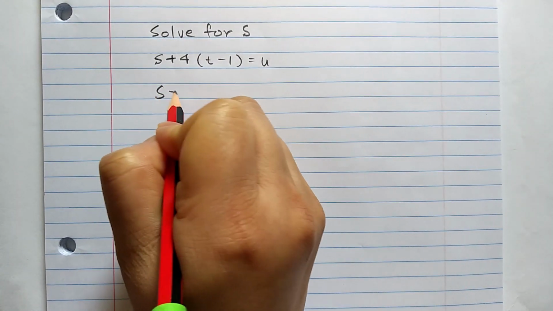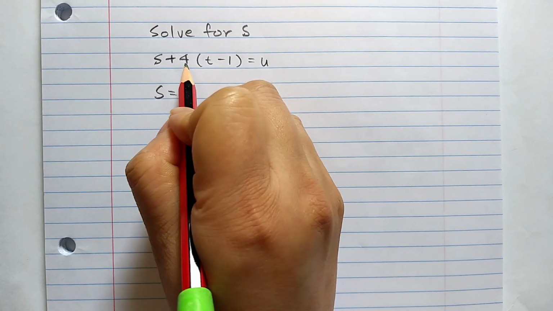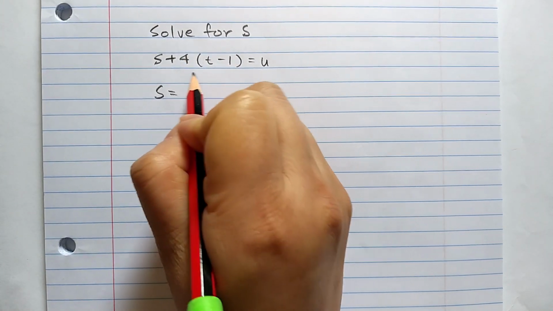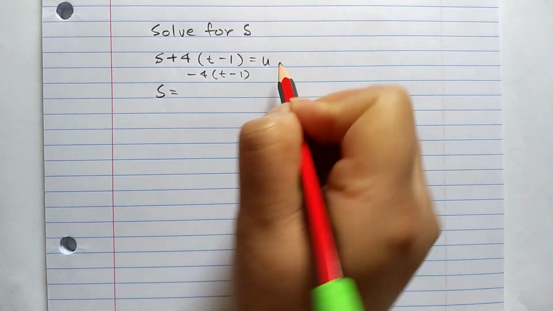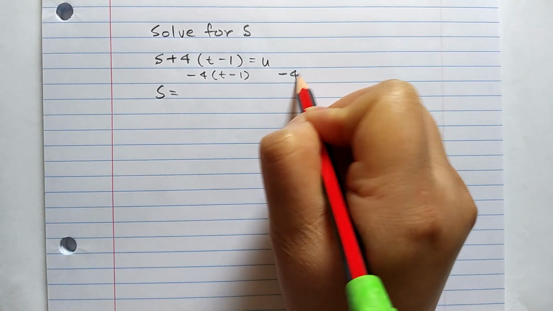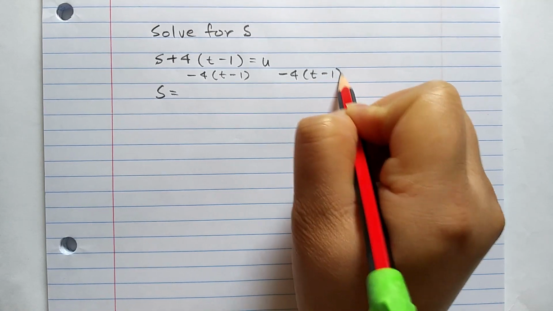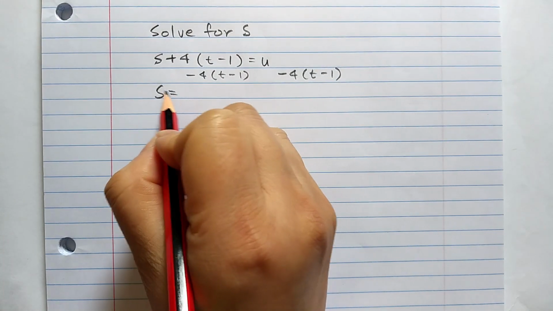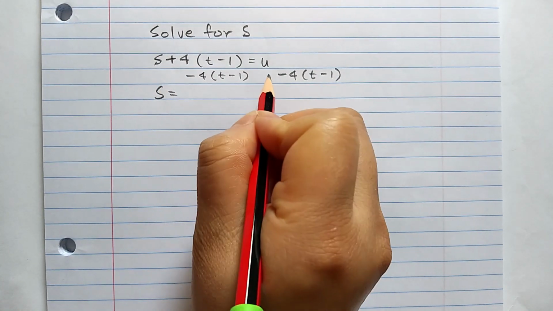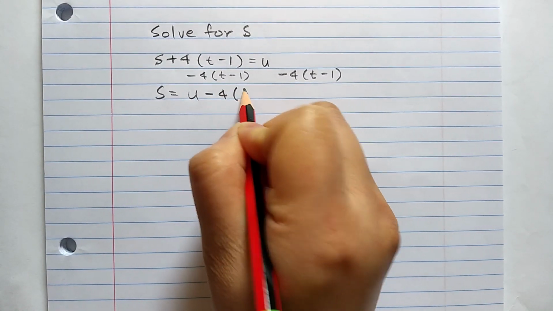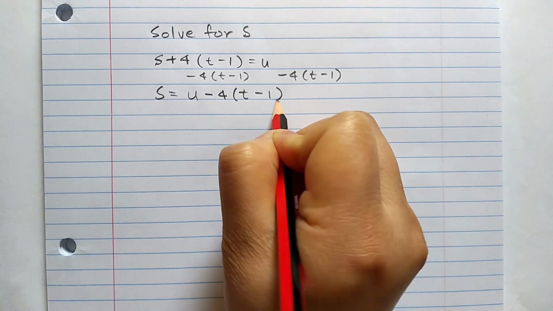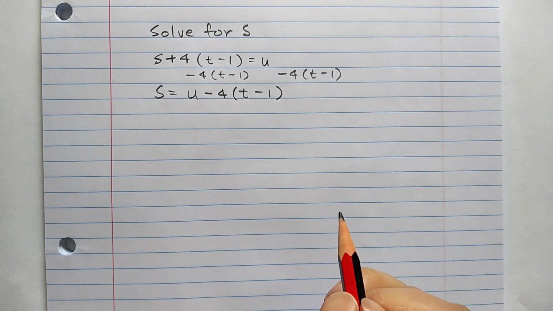So s is equal to, how do we get rid of this? We'll subtract the whole thing from both sides, like so. So s is equal to u minus 4 times t minus 1. Just like that.